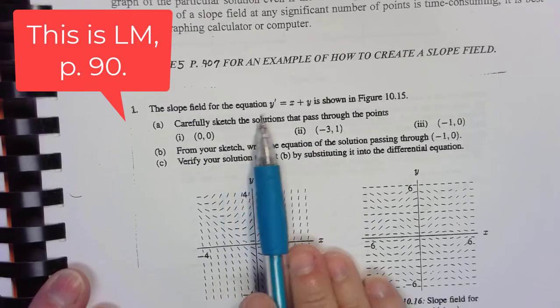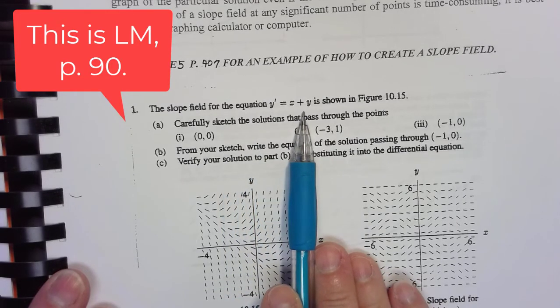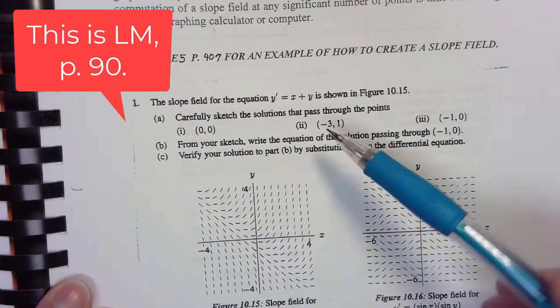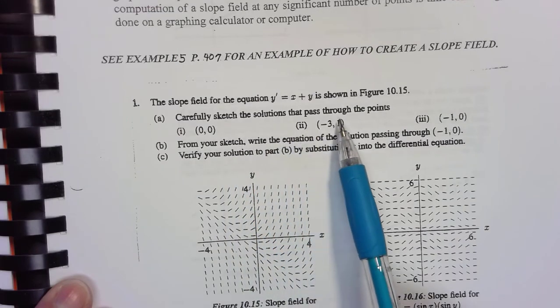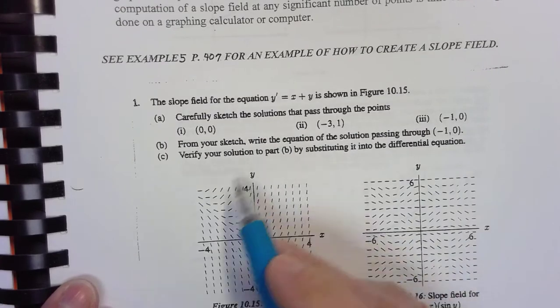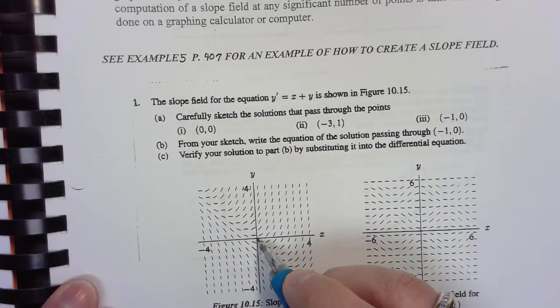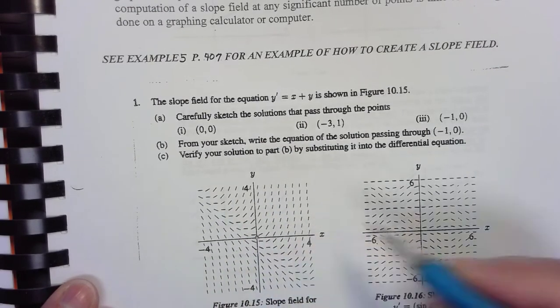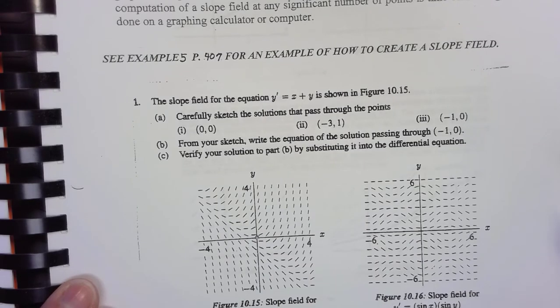So the slope field for the equation y prime equals x plus y is given here. Carefully sketch the solutions that pass through the points 0, 0, -3, 1, and -1, 0. So here is our figure. 0, 0, of course, would be this one. Okay, and we'll look at that.